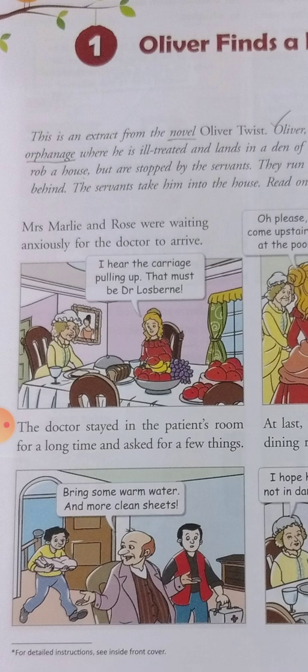So what is a carriage? Do you know? A carriage means a horse cart. In earlier times there were no motor cars or jeeps; these motor-driven things were not there. So people were using the horse cart, bullock cart, etc. And well-to-do people, those who are very high up, were using horse carts, and these horse carts were called carriages. So you can see this carriage came nearby, and that must be Dr. Lasburn. One is talking to the other.